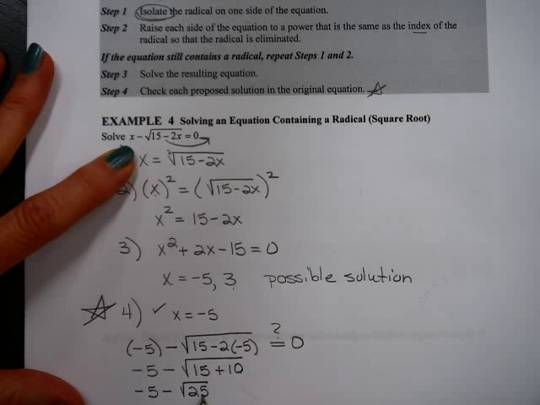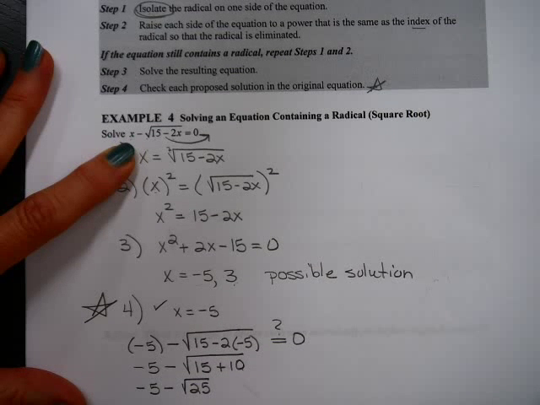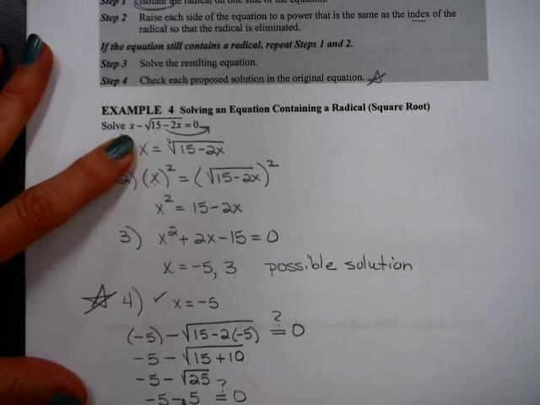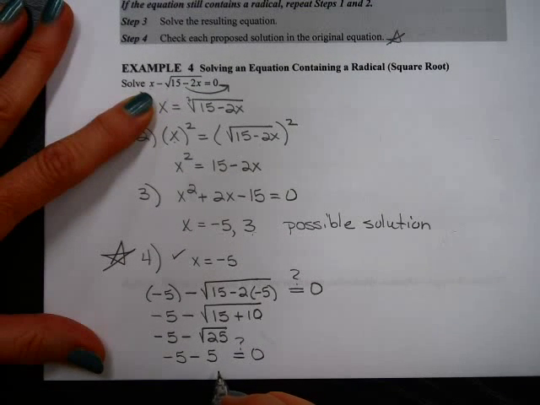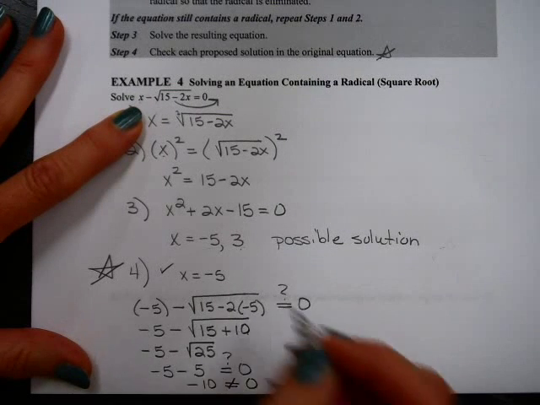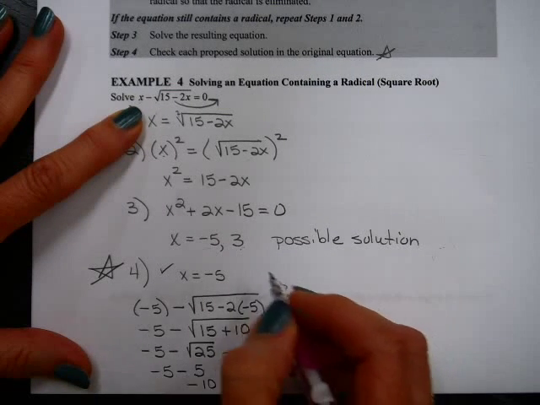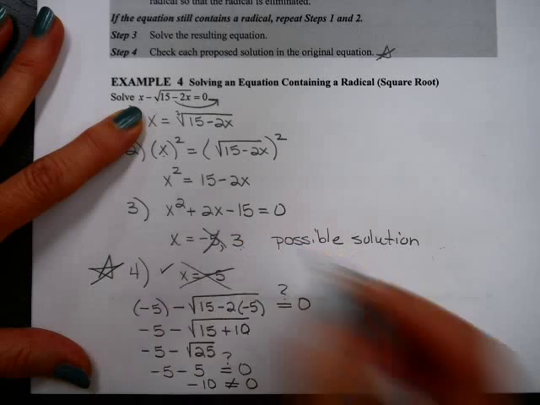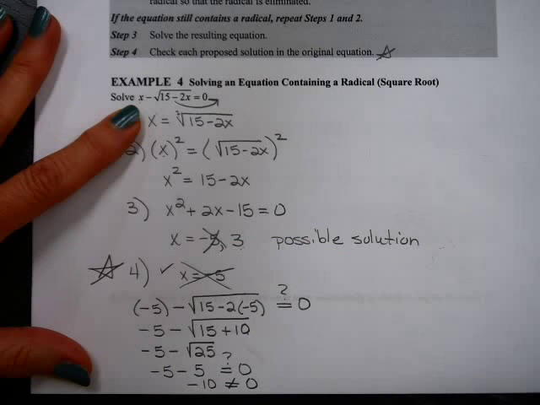So negative 5 minus the square root of 25. The square root of 25 is 5. So this is negative 5 minus 5. We want to know, is that equal to 0? Well, no, because negative 5 minus 5, that's negative 10, and negative 10 is not equal to 0, so negative 5 does not check, and we're going to have to cross that out. It does not work.